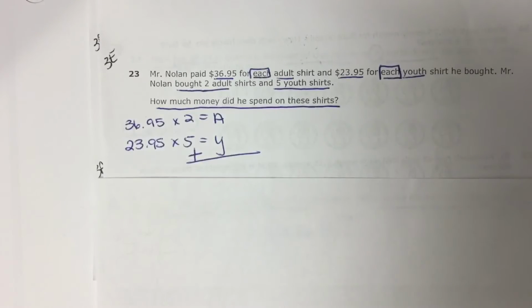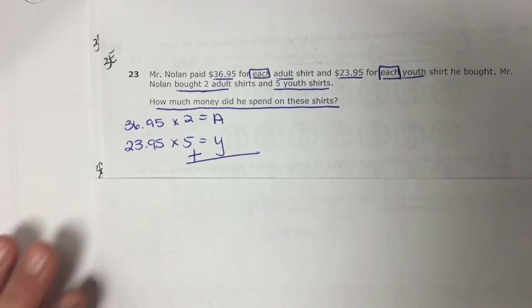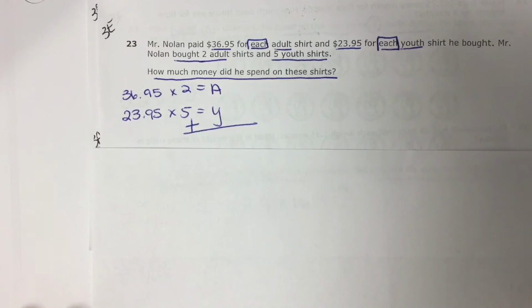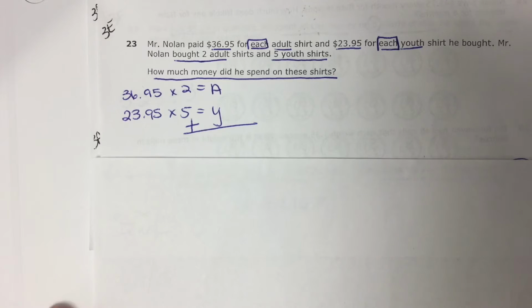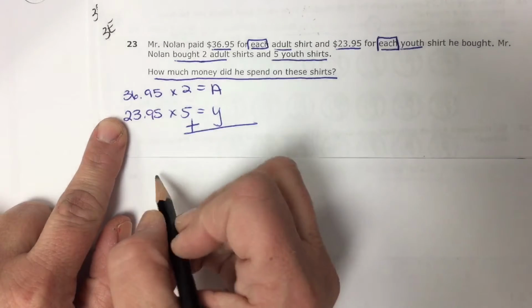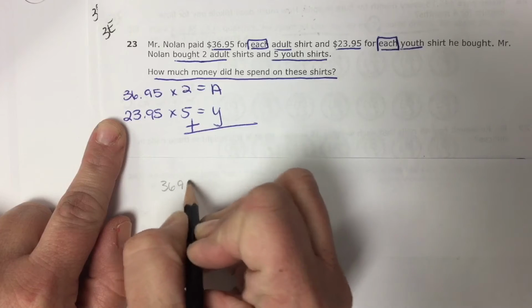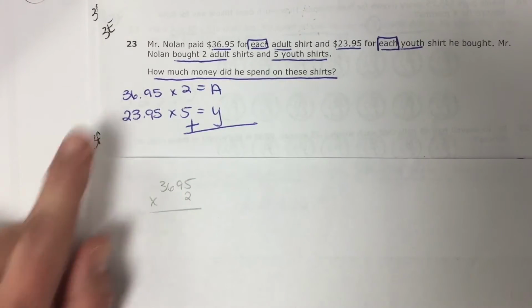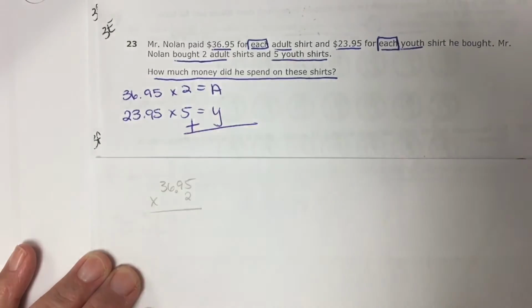Okay, next question. Mr. Nolan had paid $36.95 for each adult shirt, $23.95 for each youth shirt that he bought. Mr. Nolan bought 2 adult shirts and 5 youth shirts. How much money did he spend on these shirts? Okay, so this is very much like the first one. First thing we have to do is $36.95 times 2. Notice I didn't put the decimal till now.